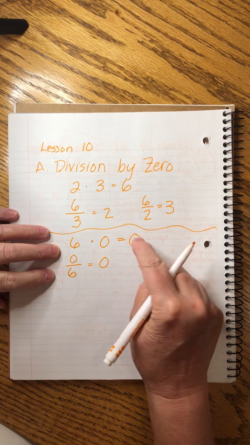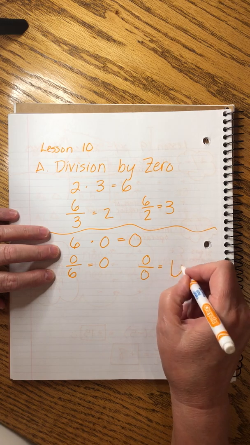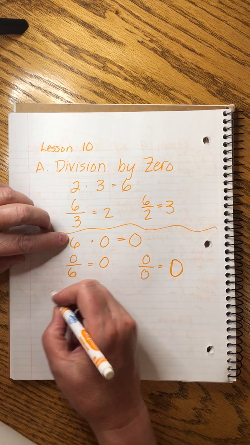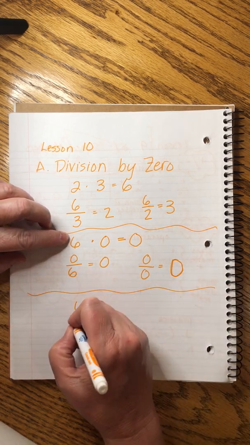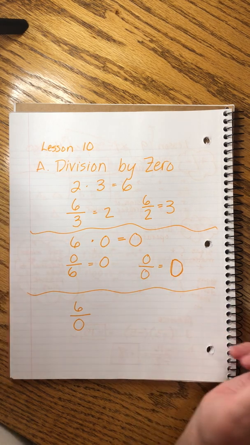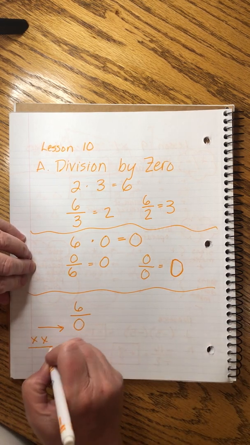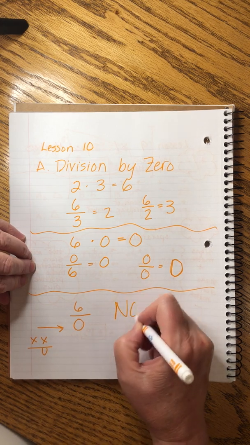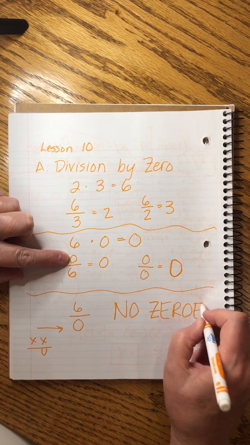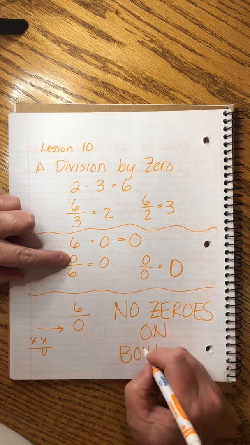We can say 0 is the product and then divide it by the other 0. That just equals 0. It doesn't equal 1. It equals 0. That's kind of okay. But in no time can we ever say 6 divided by 0, because 6 will never be a product with 0, one of the factors. If this isn't making sense to you, don't worry about it. Just trust me. We can never have 0 in the bottom. They're okay on top. And when I say on the bottom, I mean the denominator.